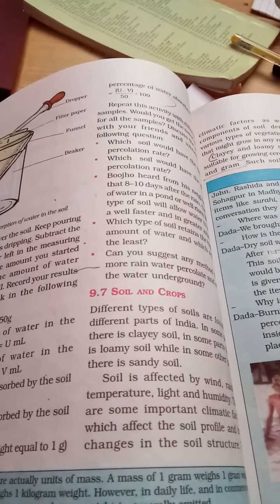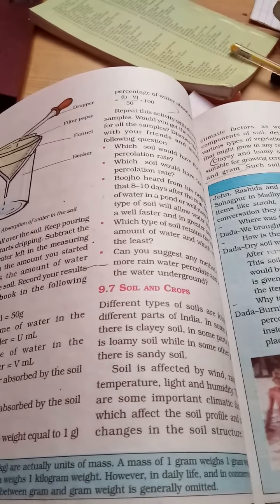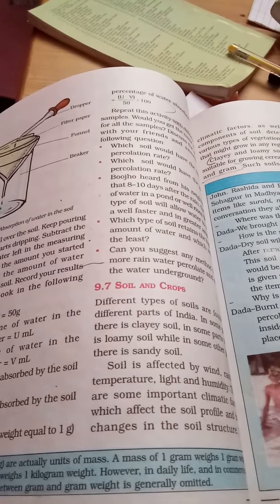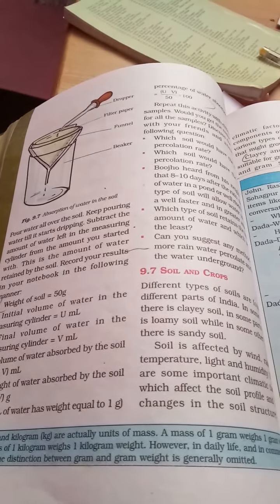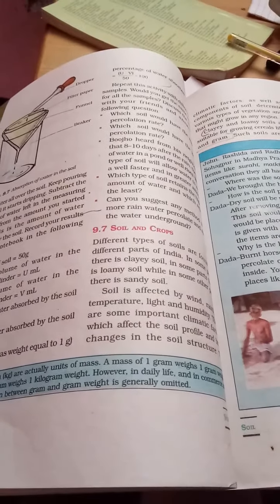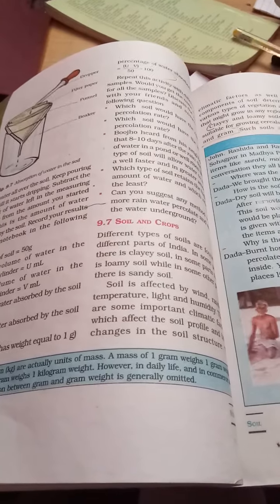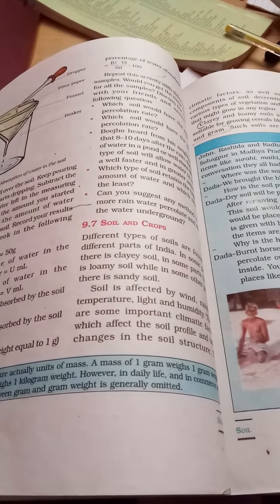So here we have understood the concept of water percolation and percentage of water absorbed by soil, which is quite significant in various purposes like agriculture.